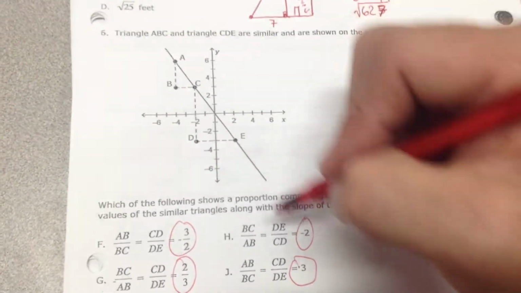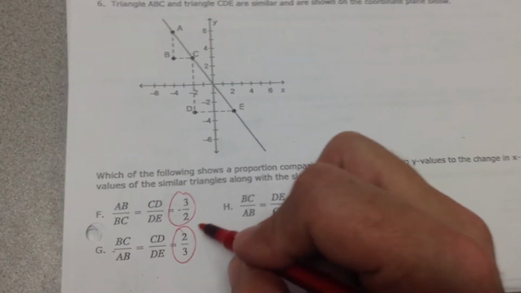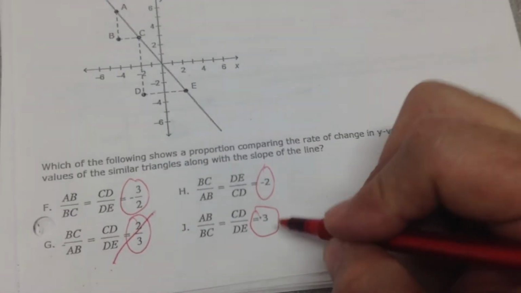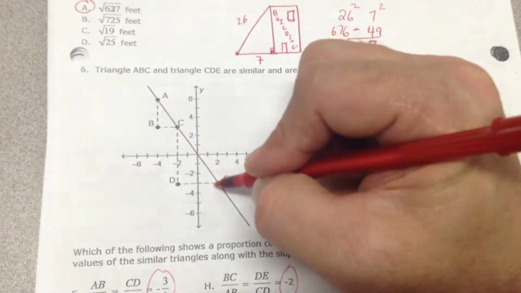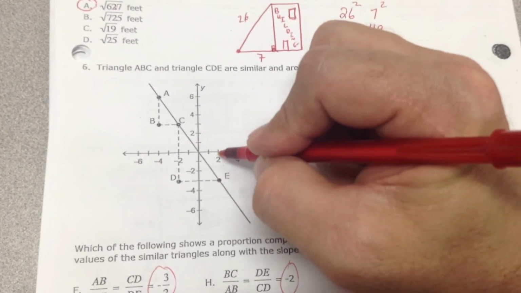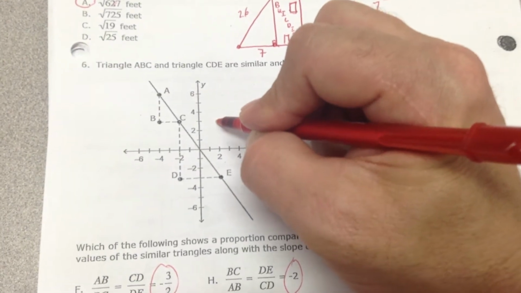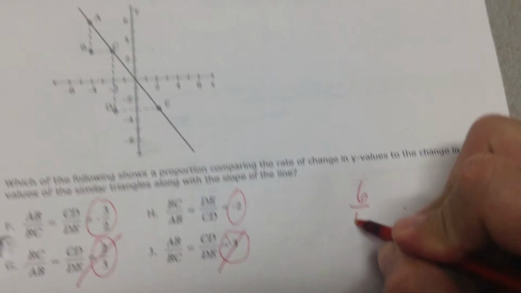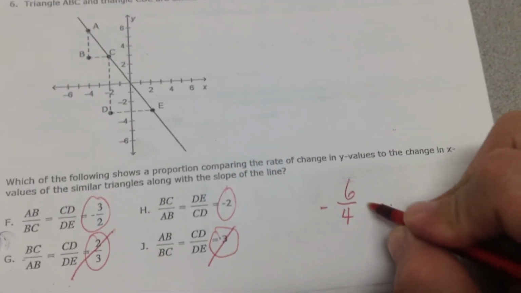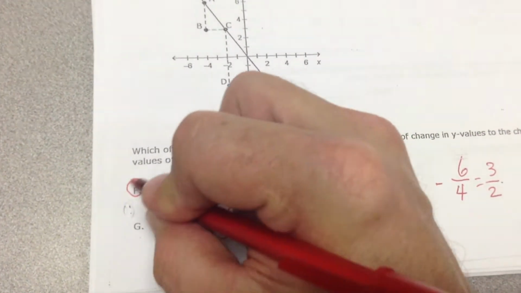Now, the fact that it's going this way should tell me immediately that my slope is negative. So that means it can't be this one. And I don't think that's a negative sign. Can't be that one. So then I just got to do rise over run. So to get to this point, I'm just going to do this one. I go up 3, 4, 5, 6. And then I go left 1, 2, 3, 4. So I rose 6. I ran 4. I already know it's negative. And when I simplify that to 3 over 2, I see that F is my answer.